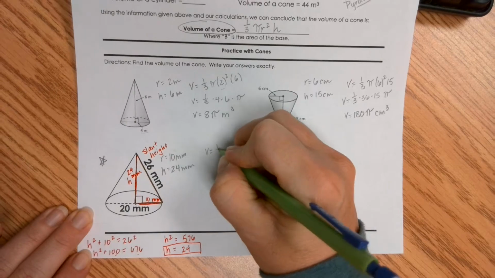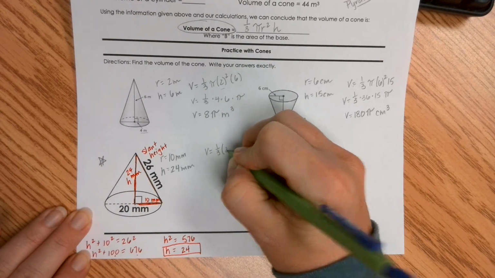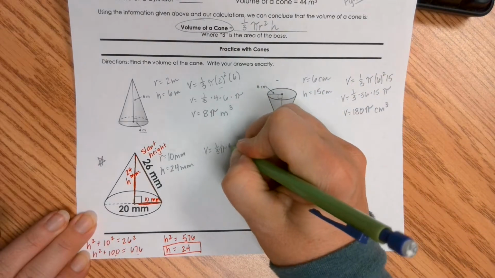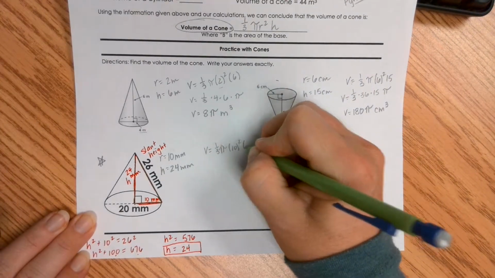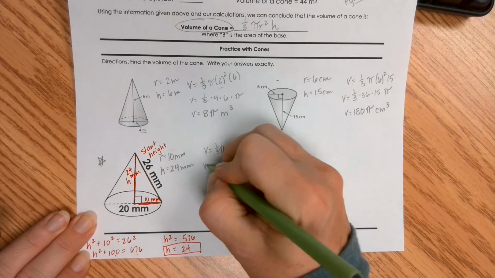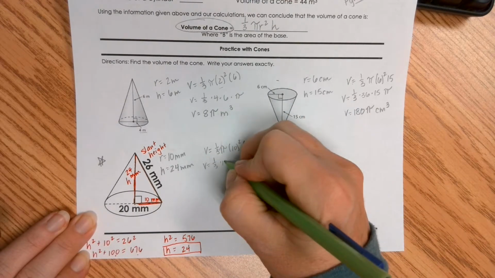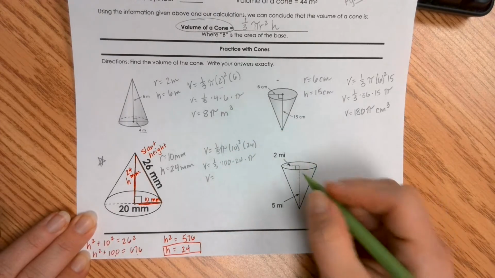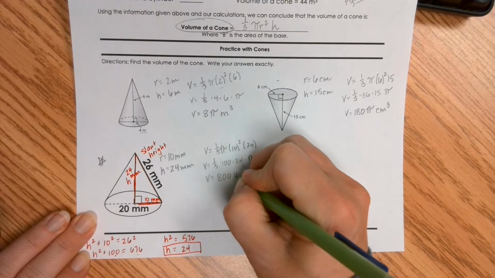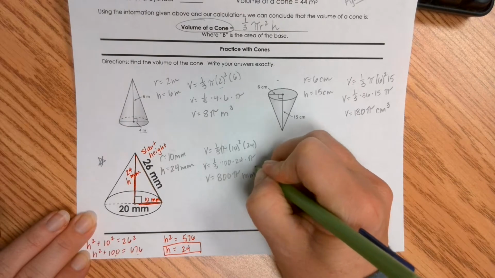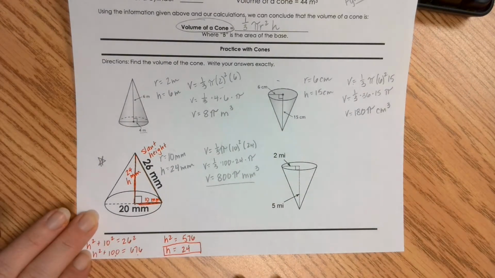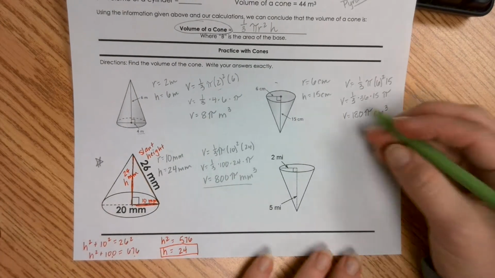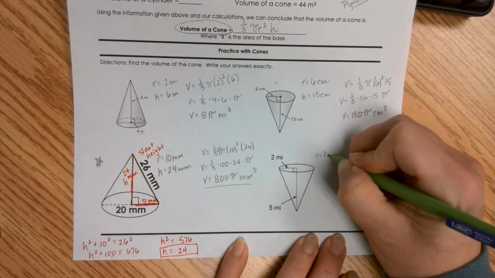So volume is equal to 1/3, oops, pi times the radius squared times the height. So 1/3 times 100 times 24 times pi. 800 pi millimeters cubed. That's a tough one. Write it down. All right, and then my fourth one, my radius is 2 miles.